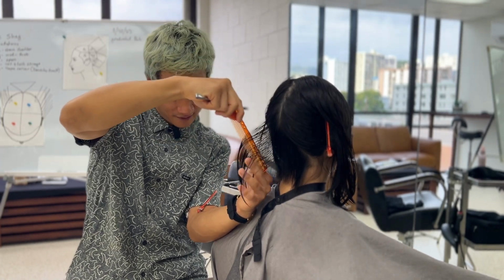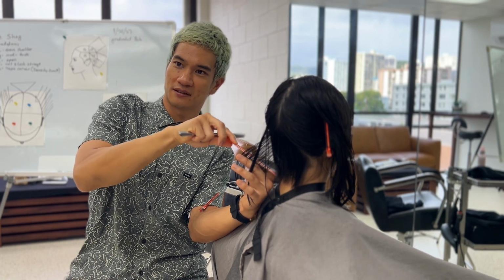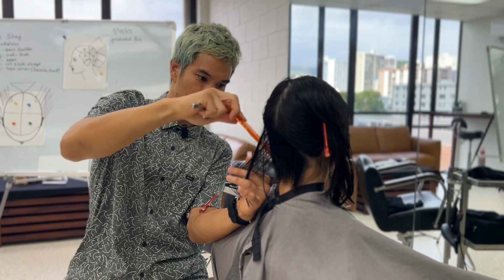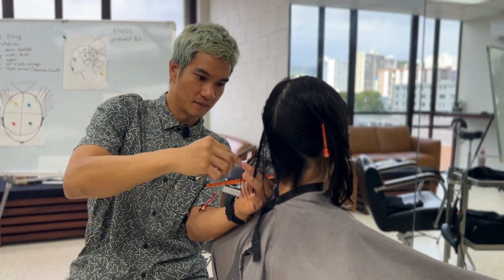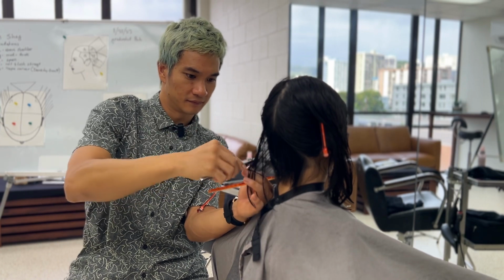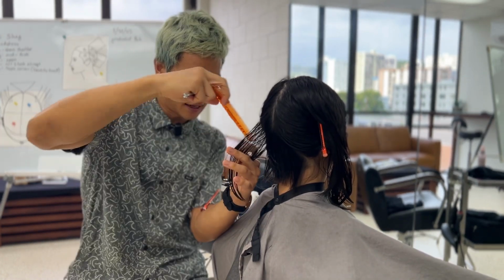Use again, comb. Where's my knuckle pointed? Into there. Okay, heel, toe, heel, toe, heel, toe. And now pivoting out.